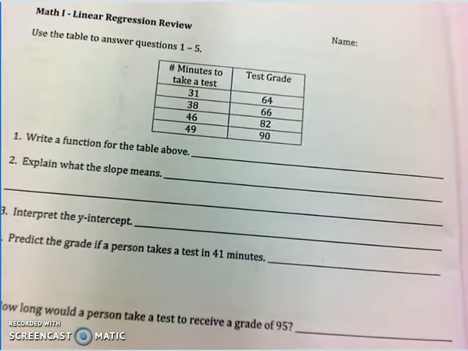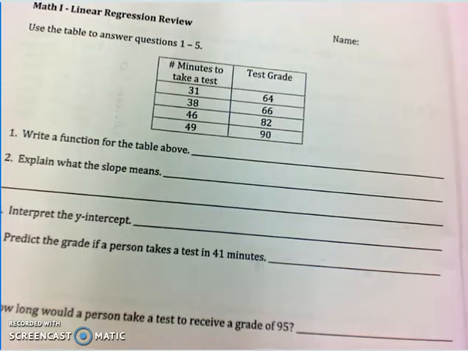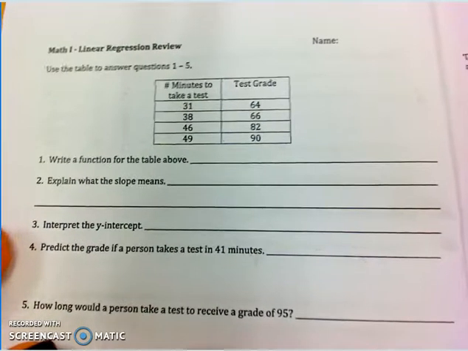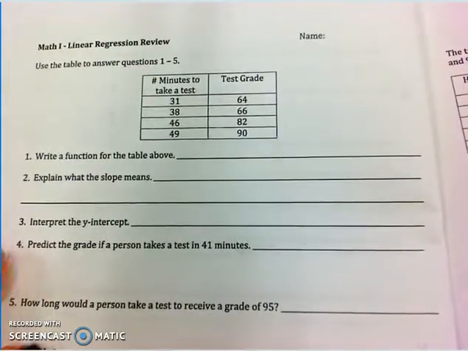If you have any questions, please email me and let me know. And we will make sure that we go over all of these together. Go ahead and finish the rest of this booklet with a partner, doing the best that you can.